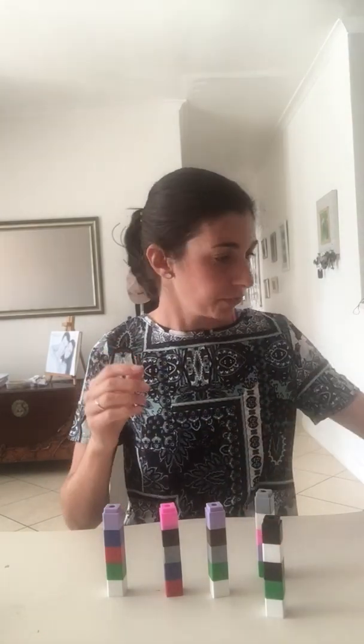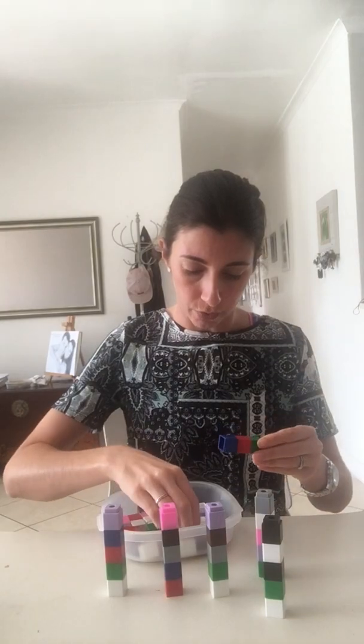There's another group of 5. Okay, use your counters to help you, or use your fingers to help you. 3, 4, 5. So you can use whatever you have at home. If you've got Lego, or bottle tops, or those little bread tags that help to keep the loaves of bread closed. Anything.